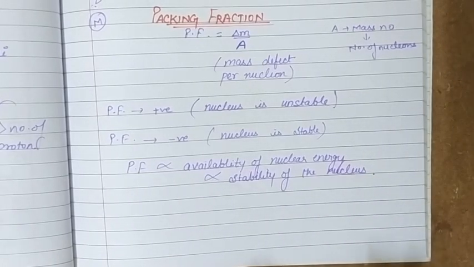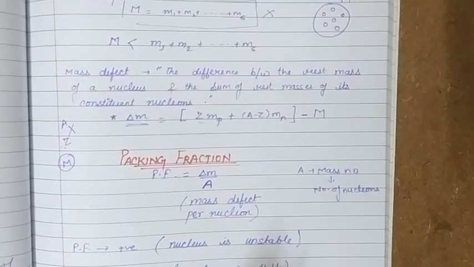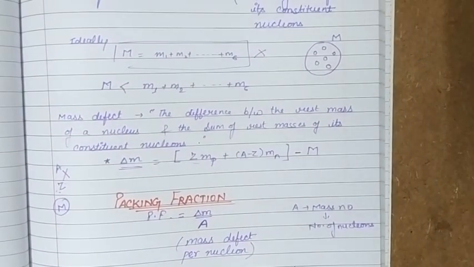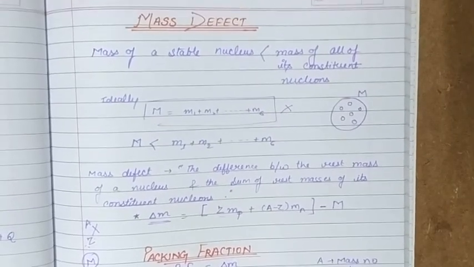So this was the packing fraction and mass defect. We have defined two values, and these two values are used to give the stability of a given nucleus.